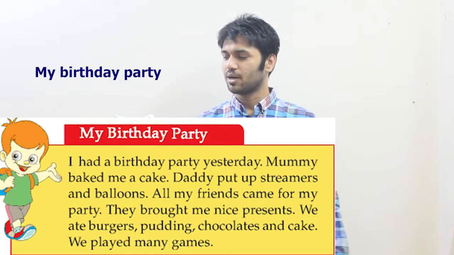Mommy baked me a cake. Daddy put up streamers and balloons. So mommy baked me a cake and daddy put up some streamers and some balloons around the house to decorate it, right?